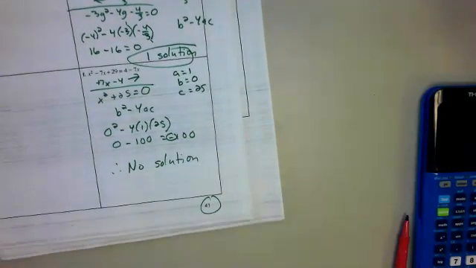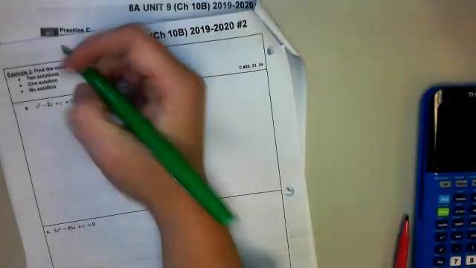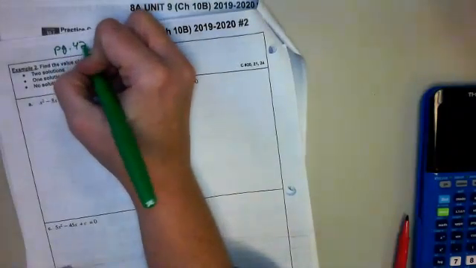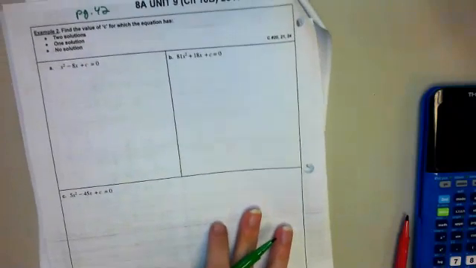Okay? And that was just a refresher on what the discriminant can tell us. And remember, the discriminant is B squared minus 4 times A times C. It's what's underneath that radical. Okay, let's turn to page 42. Page 42. Okay? Let's see what it says.